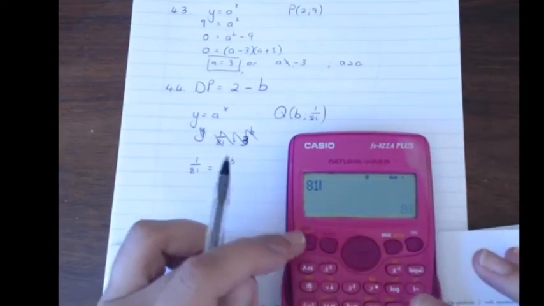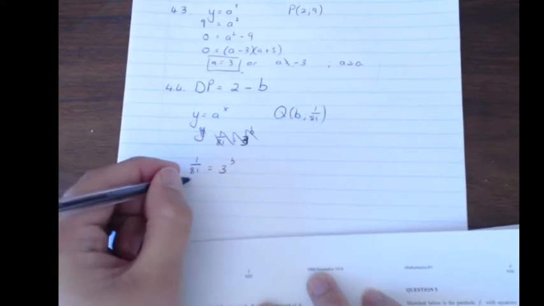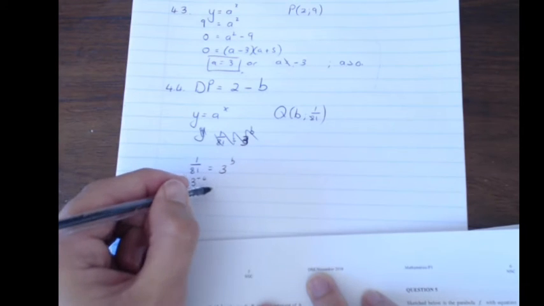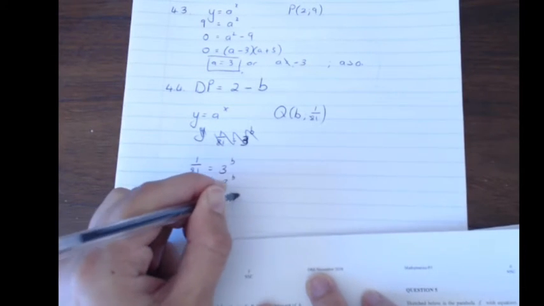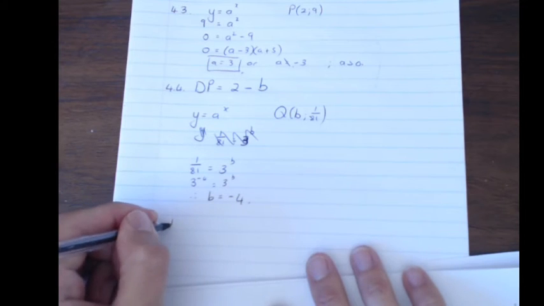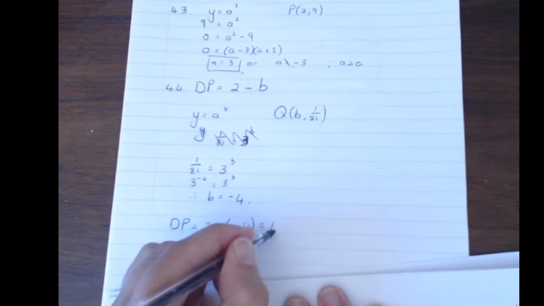Let me just double check that. 3 to the power of 4, and since it's under the line, to bring it up, I can write that as 3 to the power of negative 4 is 3 to the power of b, meaning that b is negative 4. So to calculate DP, I can substitute in there. DP is 2 minus the b, which is negative 4, which is then 6.